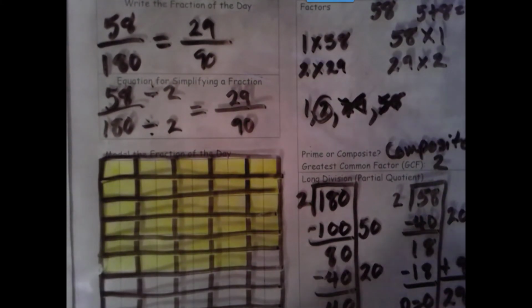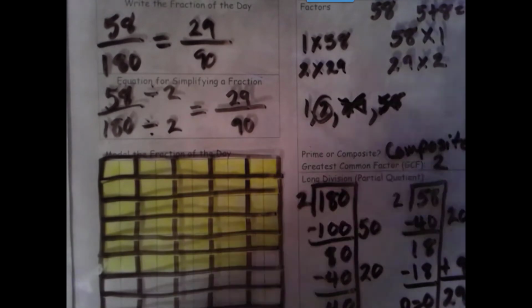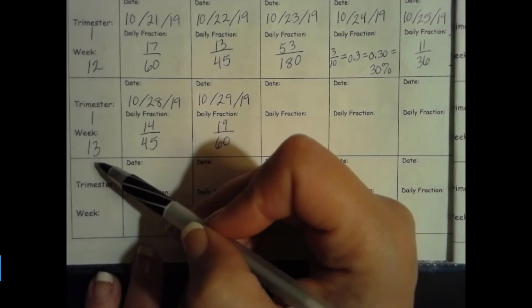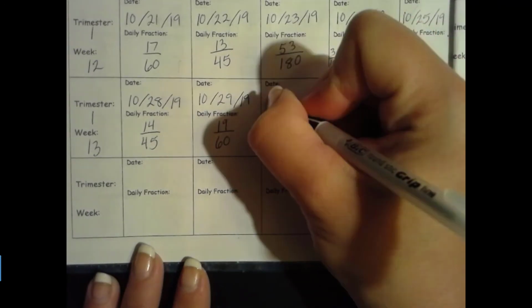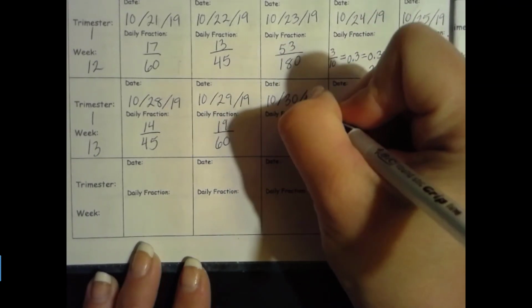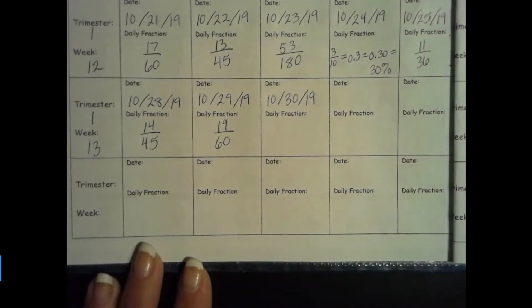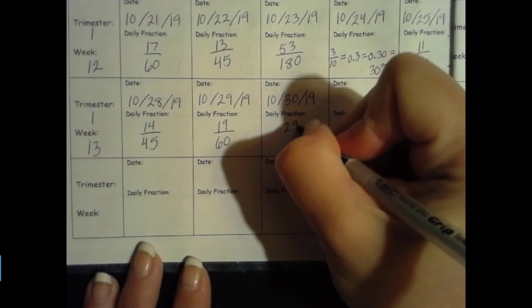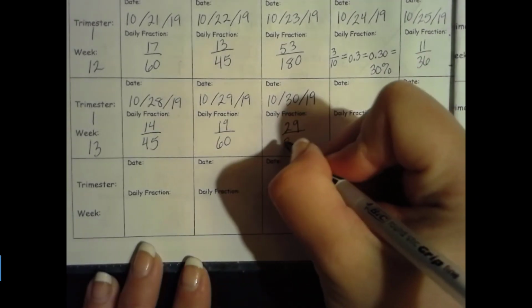All right. Let's go ahead and fill in our data collection page. Trimester 1, week 13. Today is 10/30/19. And our fraction for today is 29/90.